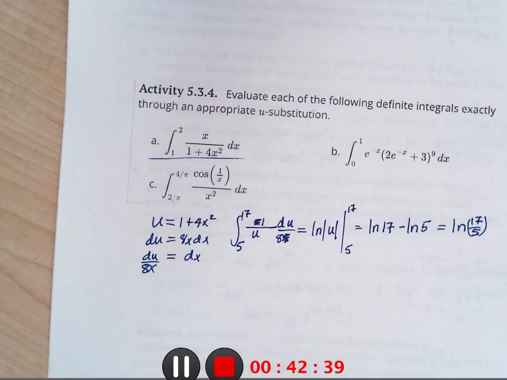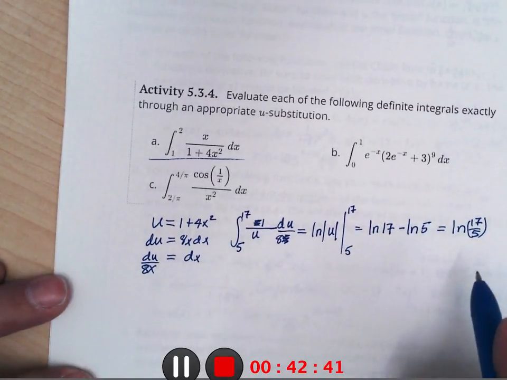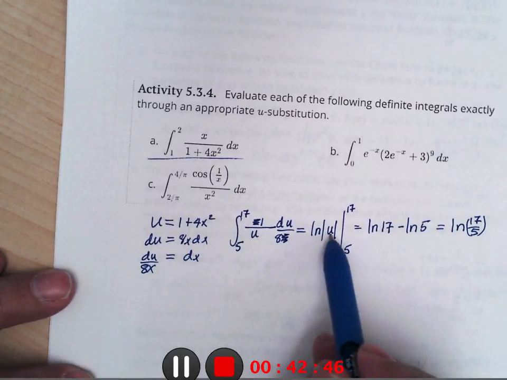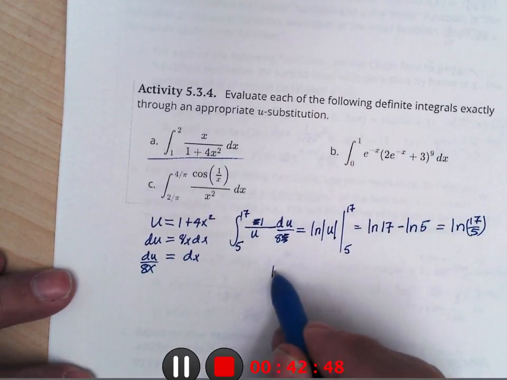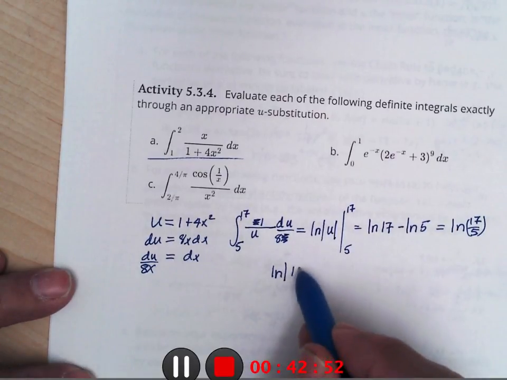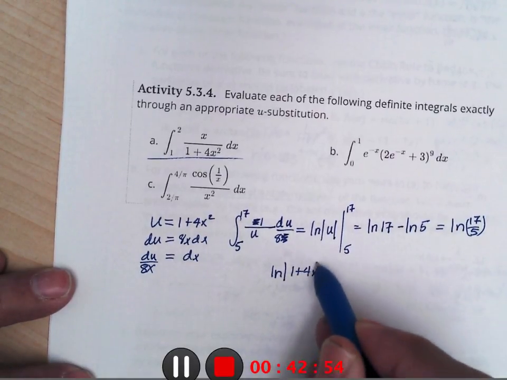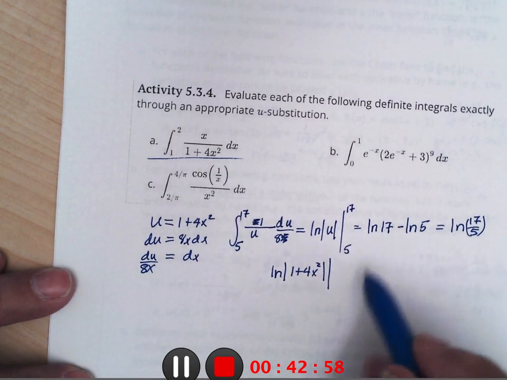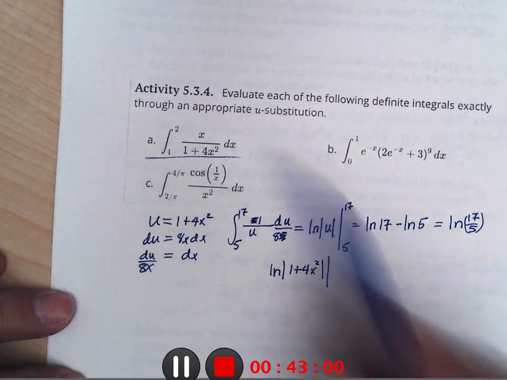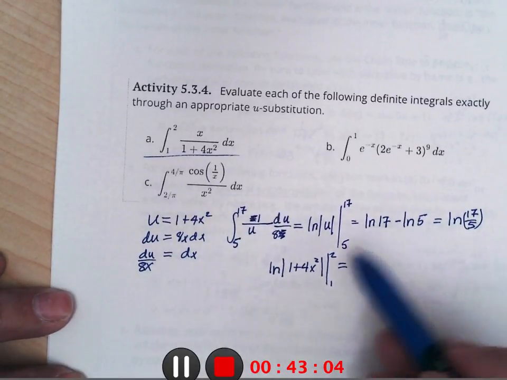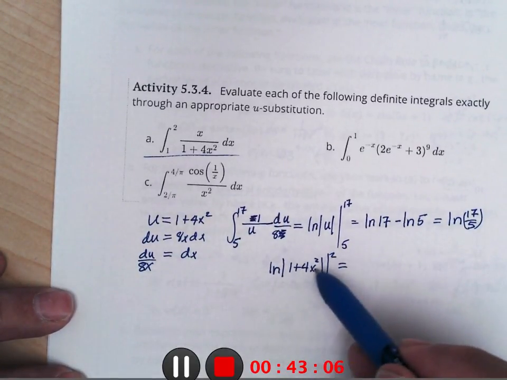Now, let's say I decided to go back to x's here. Well, then this would have been ln of, not u, but 1 plus 4x squared. And now I would be going back to the old limits of 1 and 2. You'll notice I get the same thing, because when I put 2 in here, I get 4 times 4 is 16, plus 1 is 17.